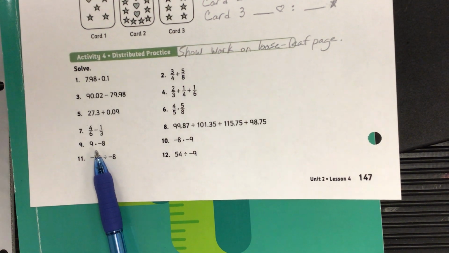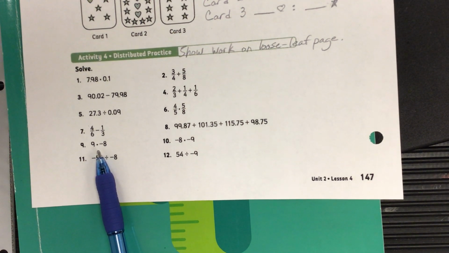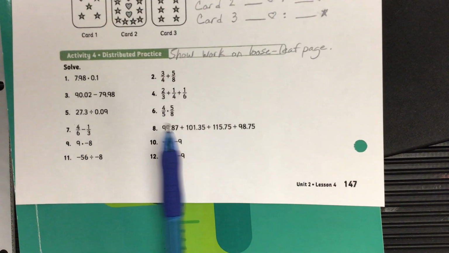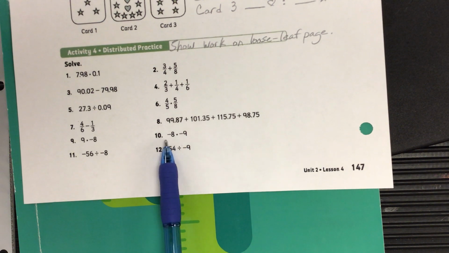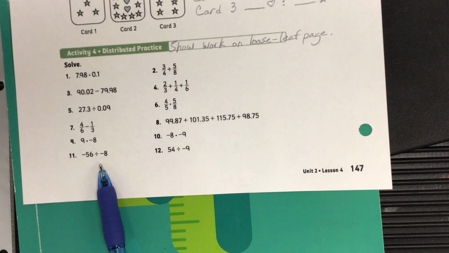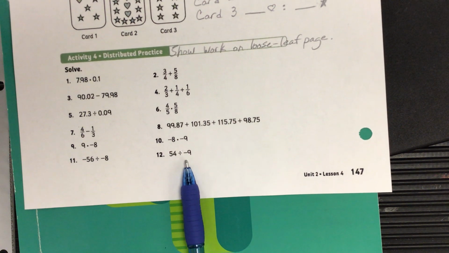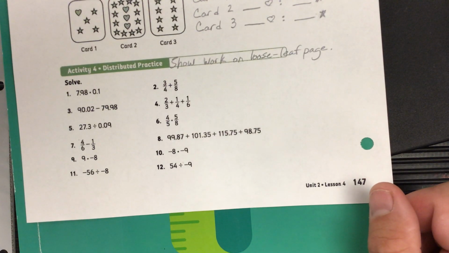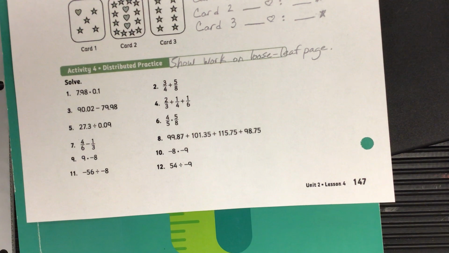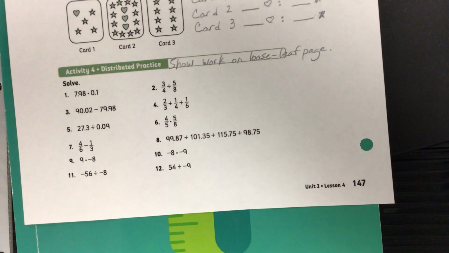Multiplying. Is this answer going to be positive or negative? Negative, because there's one negative sign. You just multiply it. Is this one going to be positive or negative? Positive. There's 2 negatives. How about this one? Positive. How about this one? All right. Negative. There's one negative sign there.